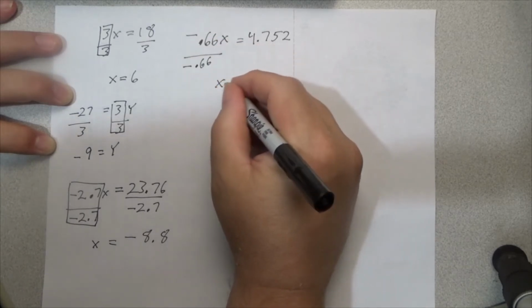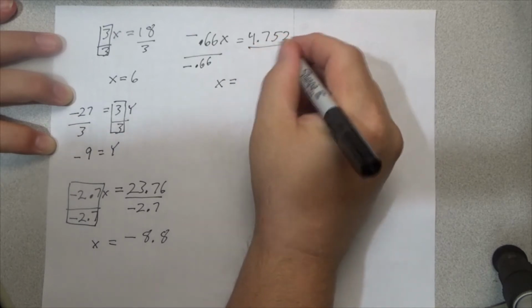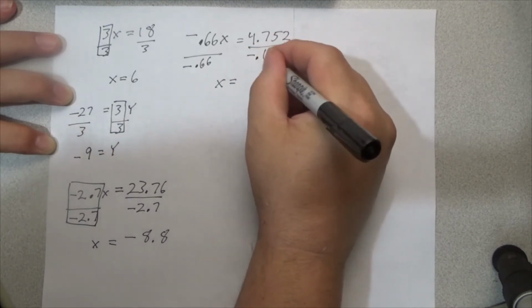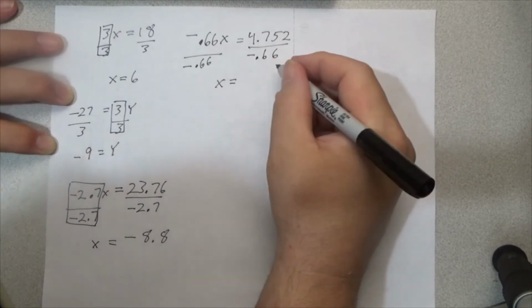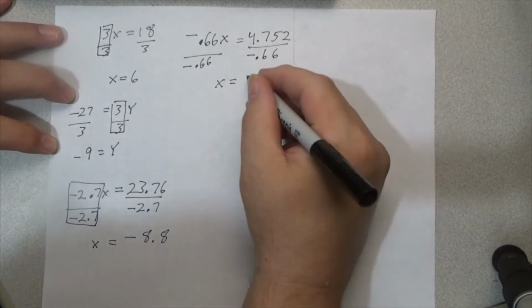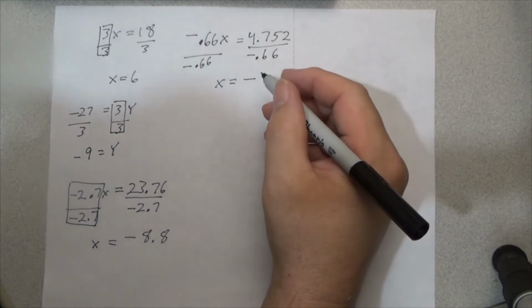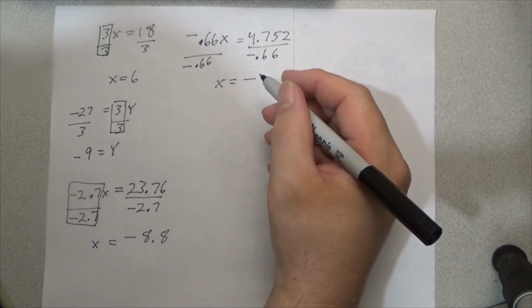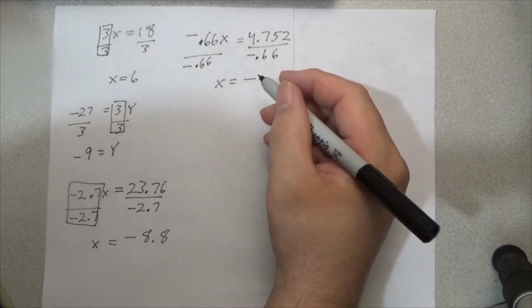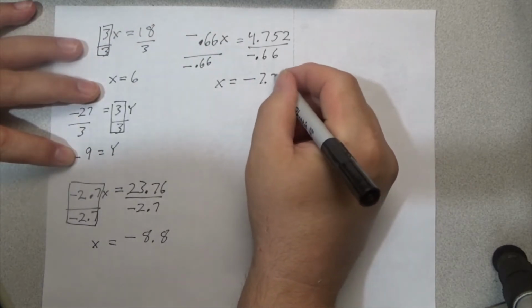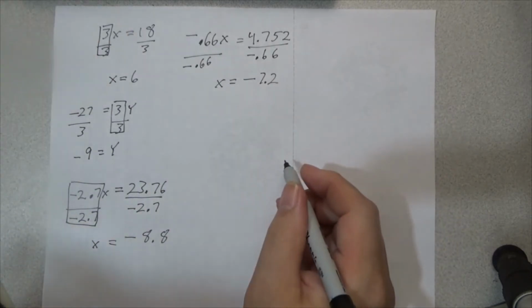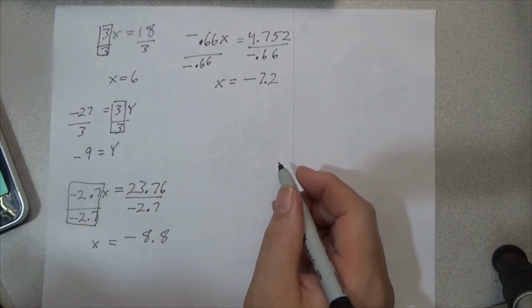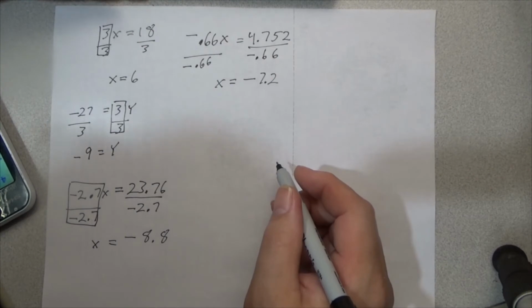So I'm left with x over here. Divide this by a negative 0.66. And a positive divided by a negative is a negative. And 4.752 divided by 0.66 is equal to 7.2. Ta-da!